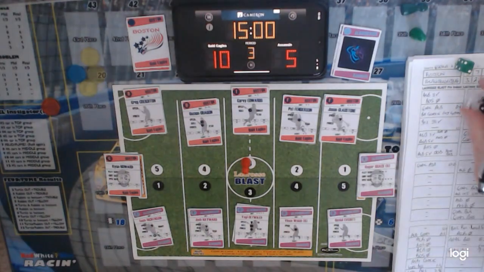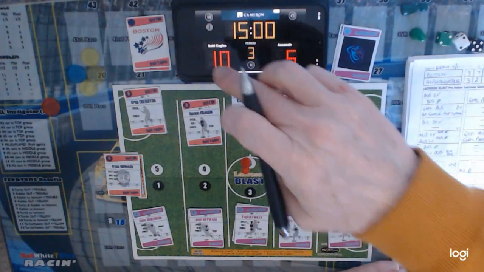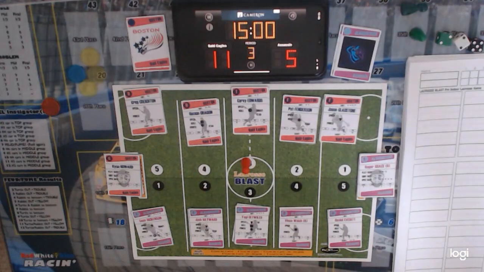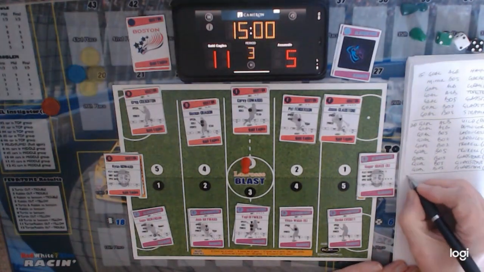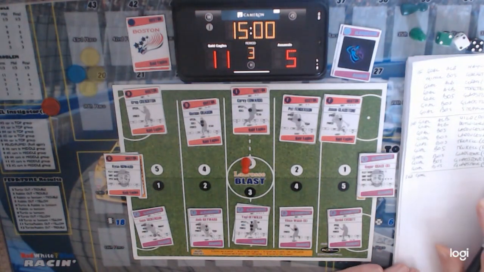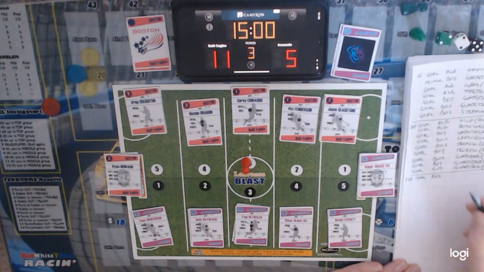So Boston score a penalty goal and go further in the lead. So go to Boston, power play goal to give them an 11-5 lead. And Albuquerque started off really strong in this game. They went up by 3-0, but since then it's been all one-way traffic.